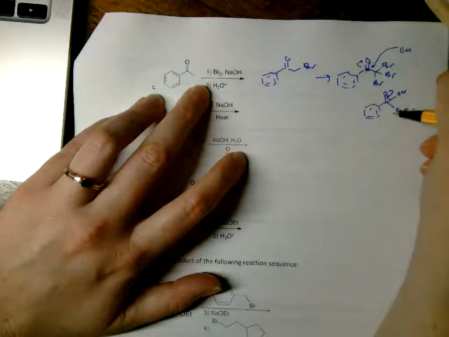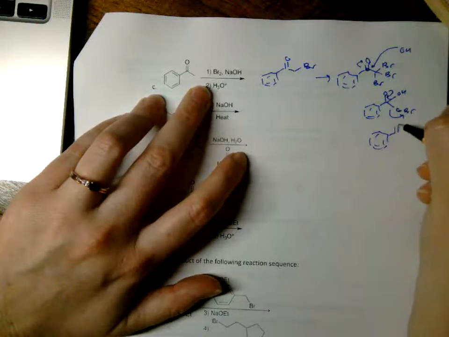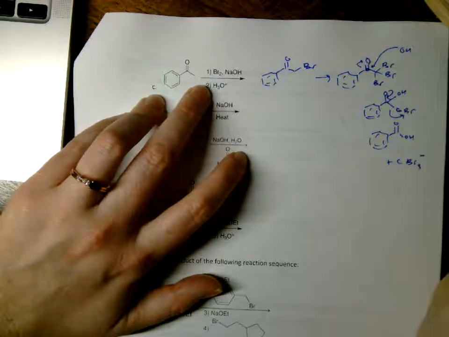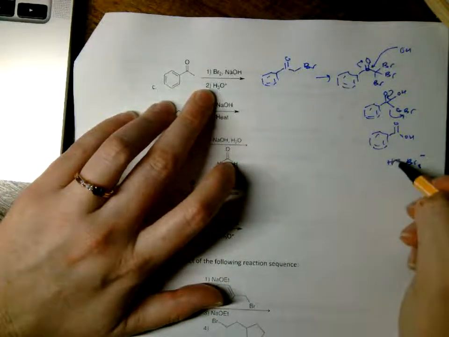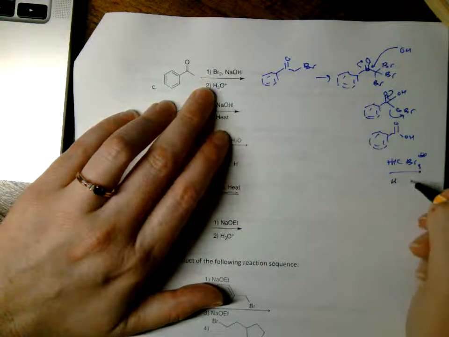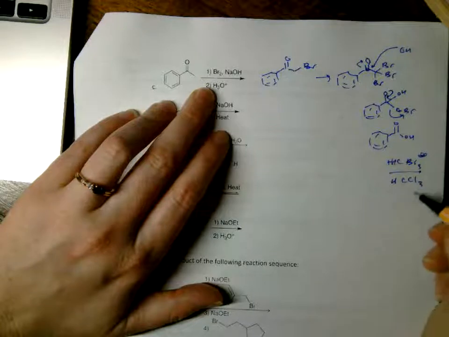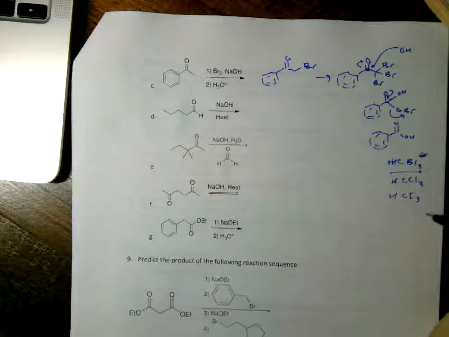And then this can come back down, and this is actually a good leaving group because it has all those bromines, and you'll get a carboxylic acid plus CBr3 minus. The minus charge is actually on the carbon, but then you add acid, and it makes it HCBr3. And this is called bromoform. You've probably heard of chloroform, CCl3 with a hydrogen, and there's also iodoform. So all these are formed the same way.